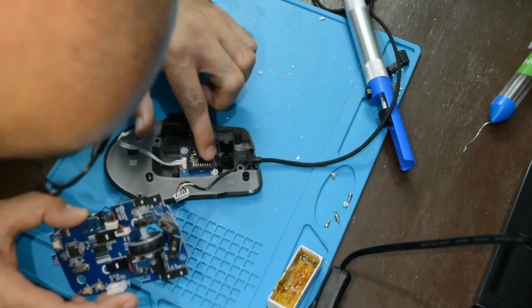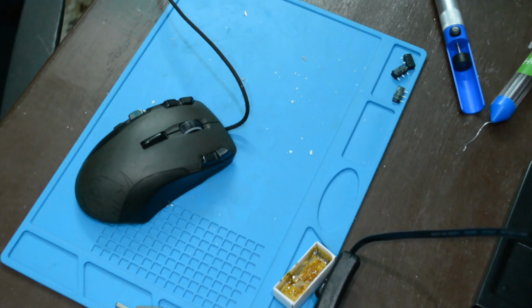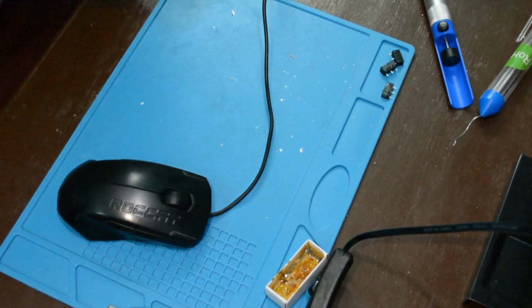So now all these screws are attached, so we can install these kits. And that's it. Our mouse is repaired. We have replaced the two buttons. And yeah, I can feel the clicks. So let's move to the next mouse.